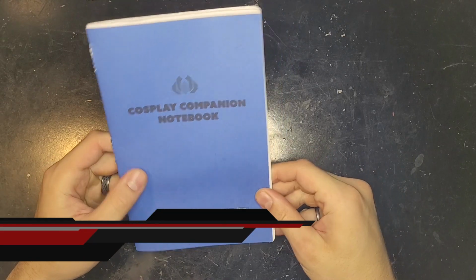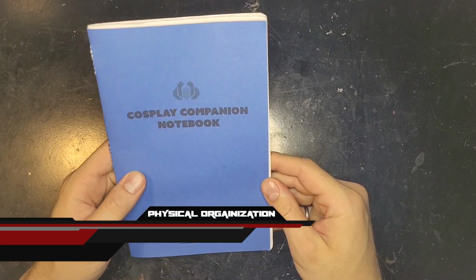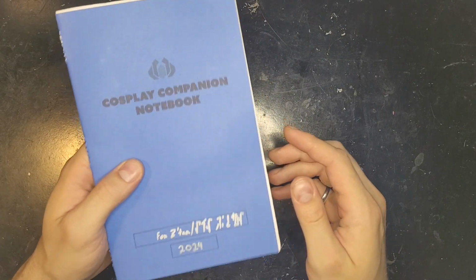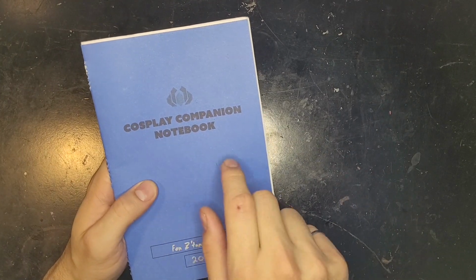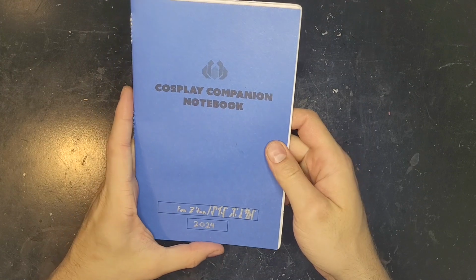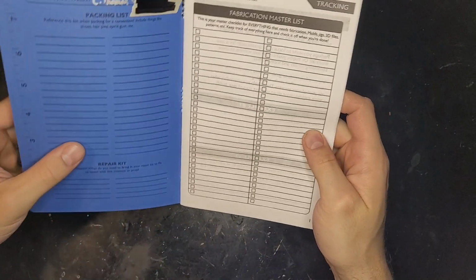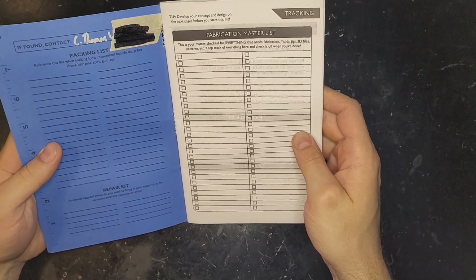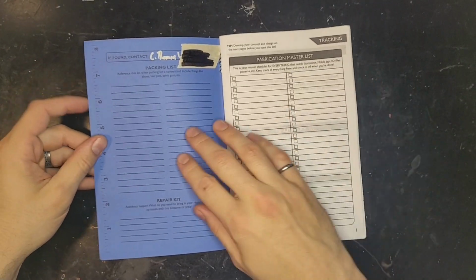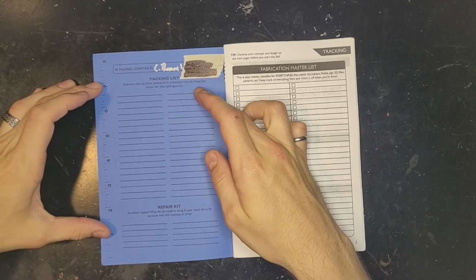So a minute ago, I mentioned using physical media for tracking your costume. This here is the Cosplay Companion Notebook by Punished Props Academy. I watched one of their YouTube videos recently where they discuss this, and it's really well put together. Has such information as contact, everything that you need to pack.